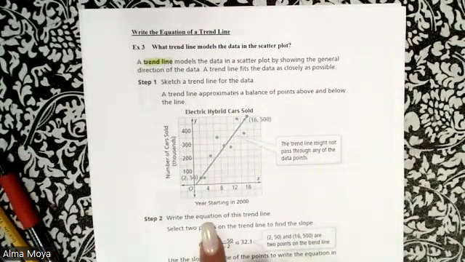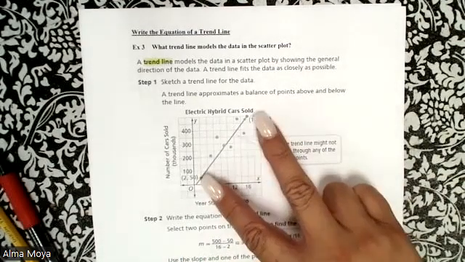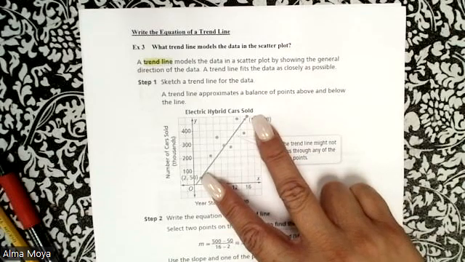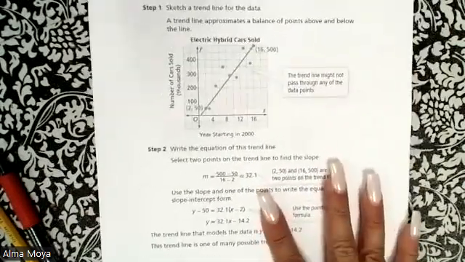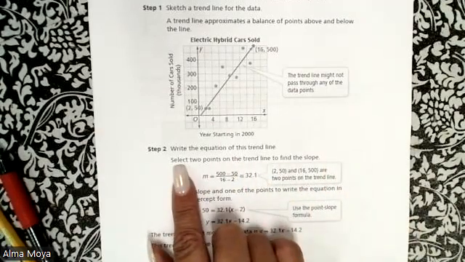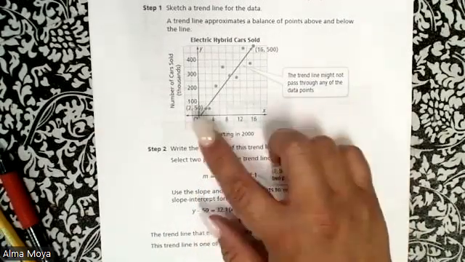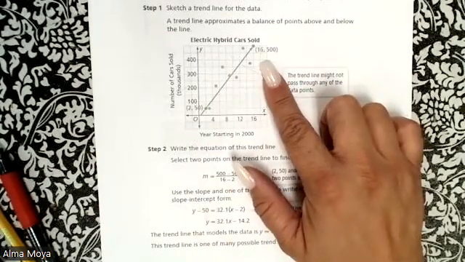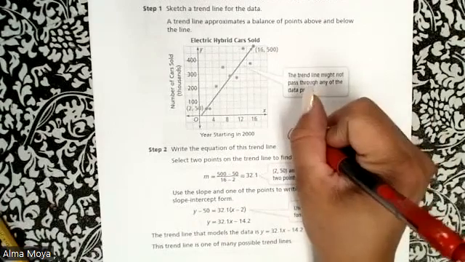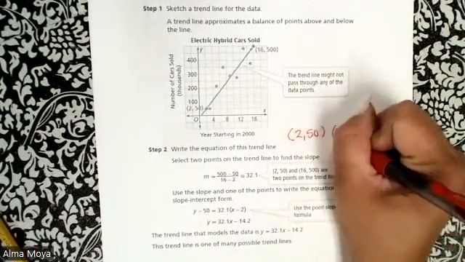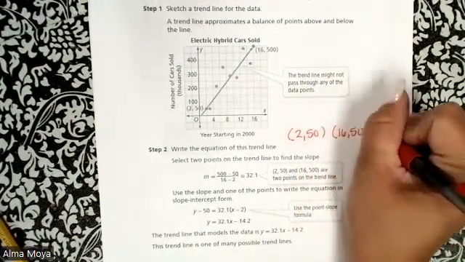So now we're going to write the equation of the trend line. We need to select 2 points. Right here, we just select those 2 points, and then we are going to do the y equals mx plus b form, or slope intercept form. It says select 2 points, which we did, 250 and 16,500.